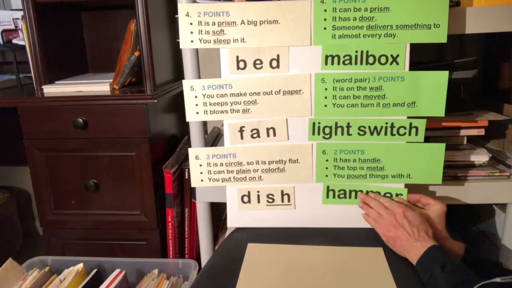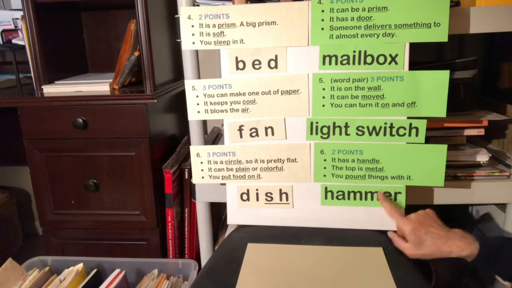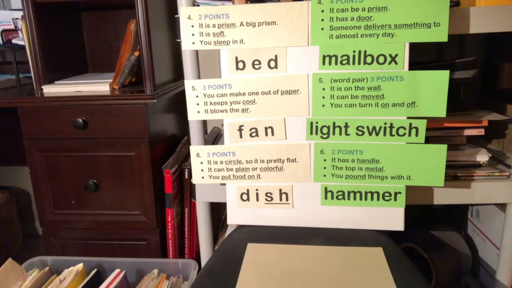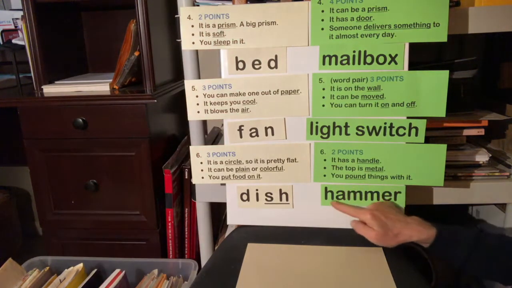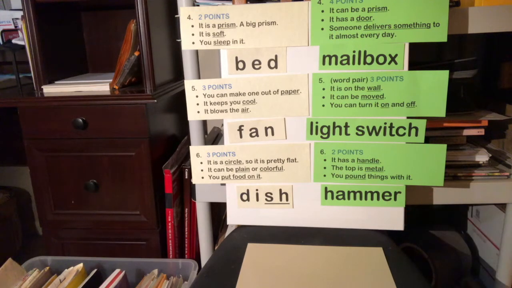Well, it must be this right here. Now remember, the 2 M's, the double letter in the middle, tells the vowel, the A, to be short. Remember what ER sounds like. Figure out the word. That one's worth 2 points.